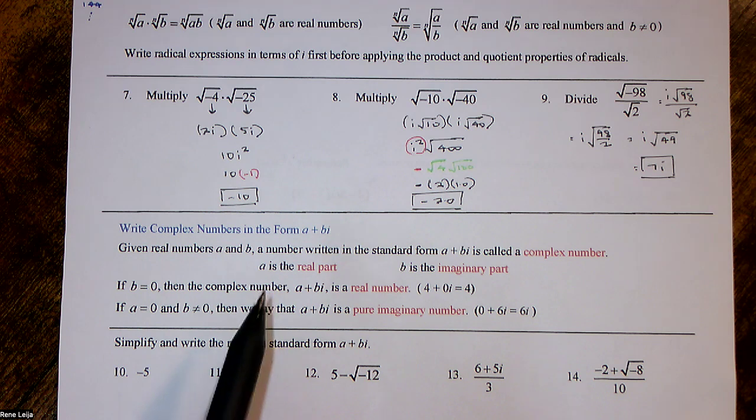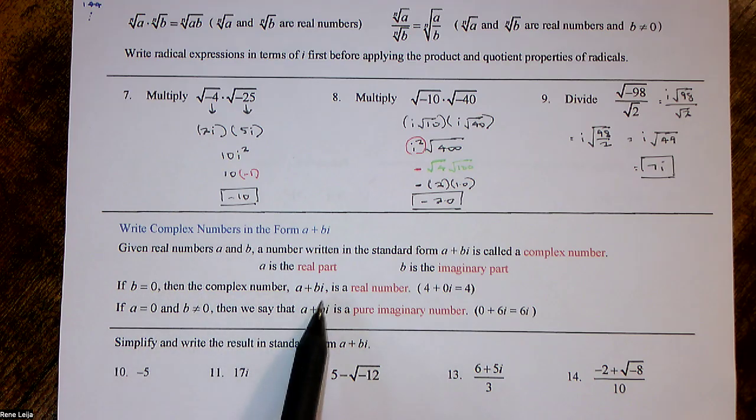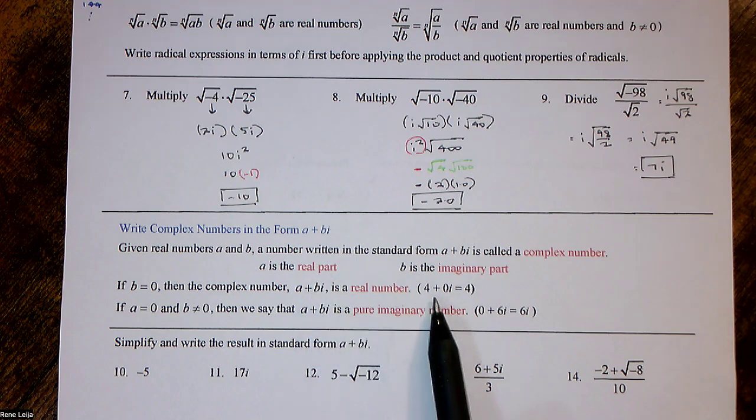Okay, so if b is 0, then the complex number a plus bi is left with only a. So that would just be a real number. In other words, 4 plus 0i is just 4, because 0 times i is 0, right?